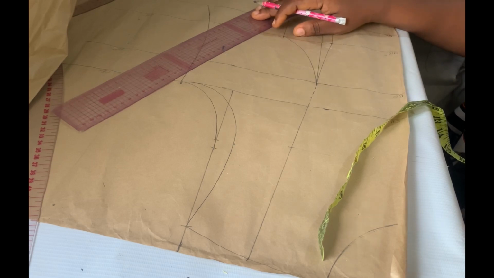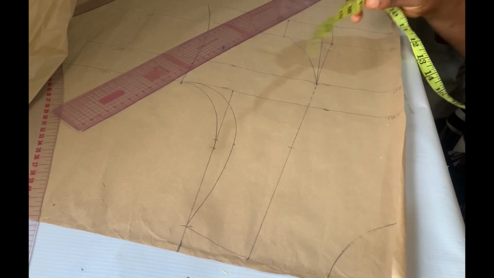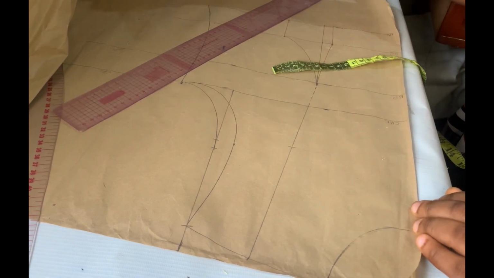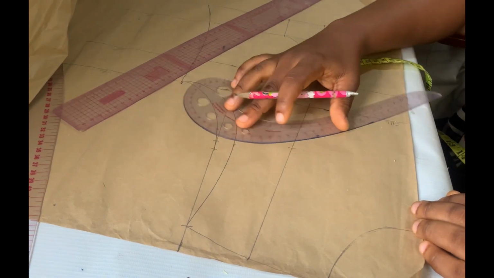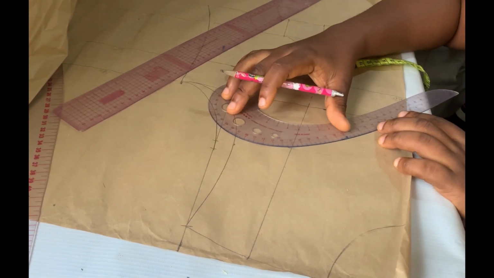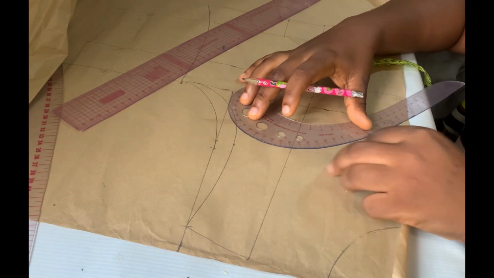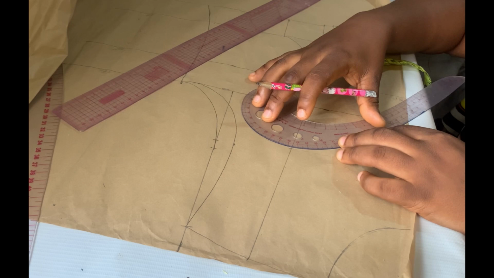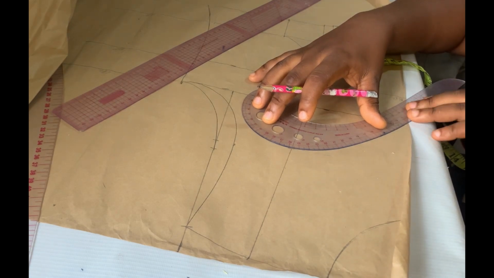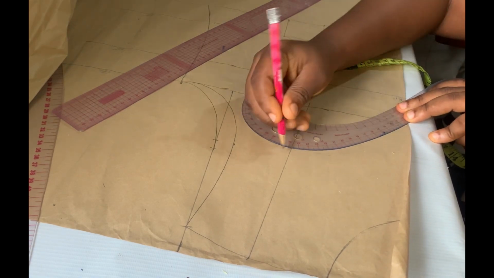I'll be using a curve ruler to curve from that point which I marked on the line down to my chest line. Then after that I'll be connecting it in a very curvy way. Then I'll also be connecting it back to my armhole, as you can see in the video.